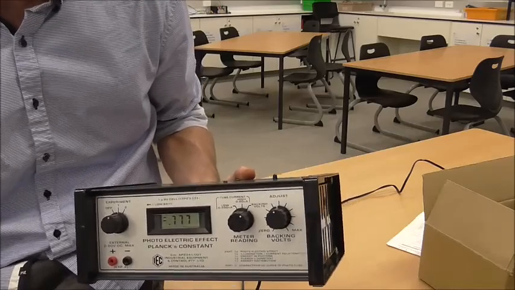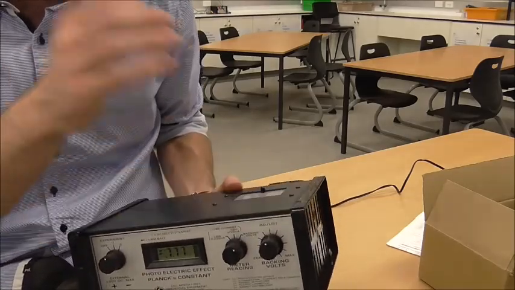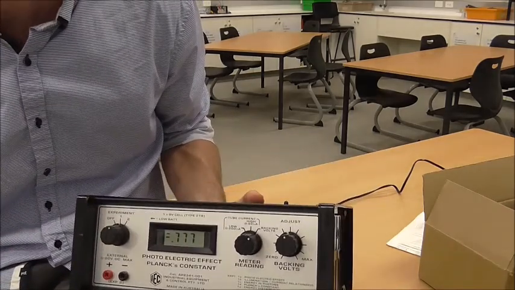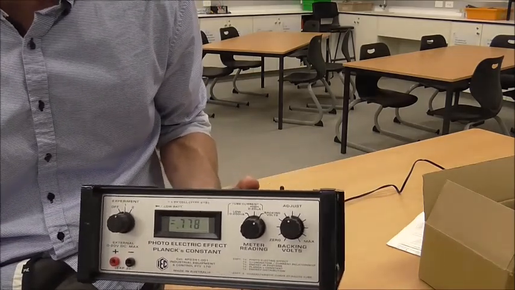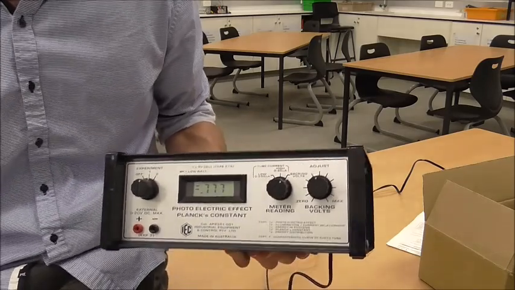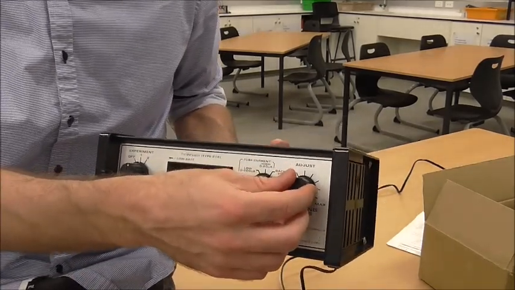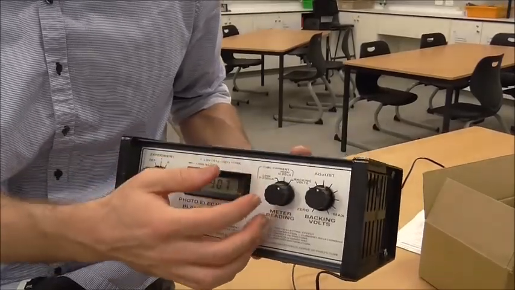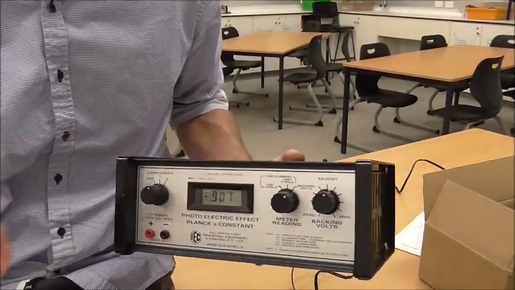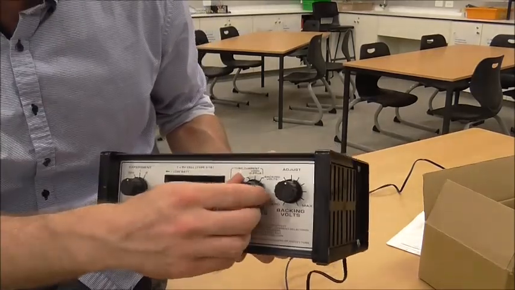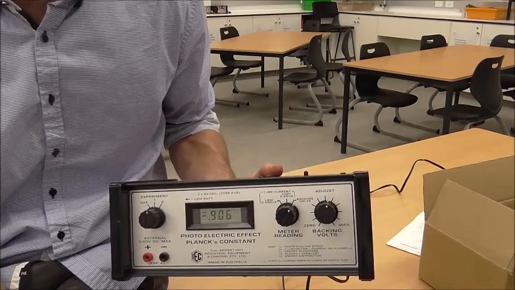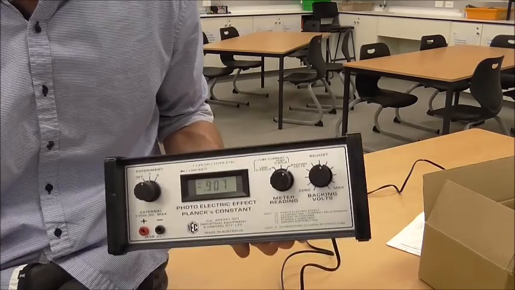So very simple. You would just put a slide in. You would write down what the wavelength of light is that is allowed to pass through that slide. What's the frequency that's associated with that wavelength? Then you would adjust the backing voltage until the point where it's at 0. So you want to find the point where it's just at 0 because that's going through the stopping voltage. Then we turn it over, read off what that stopping voltage is, and that's going to then give us the kinetic energy of the light.